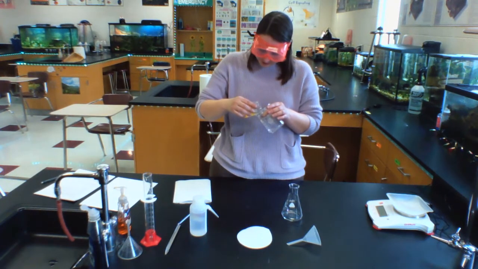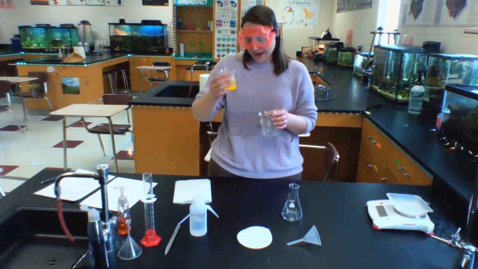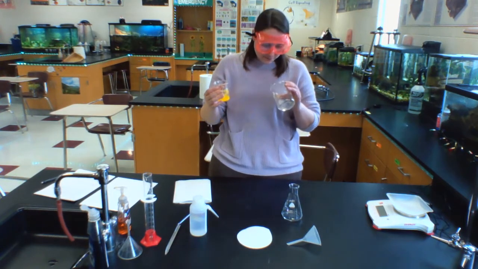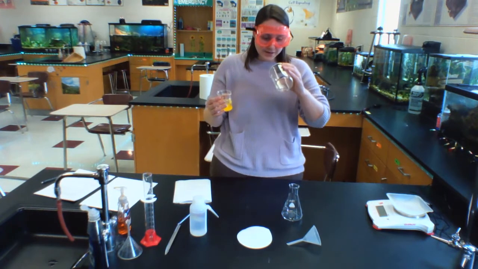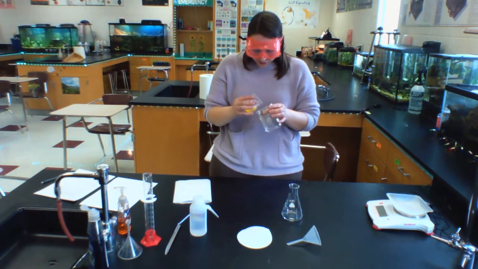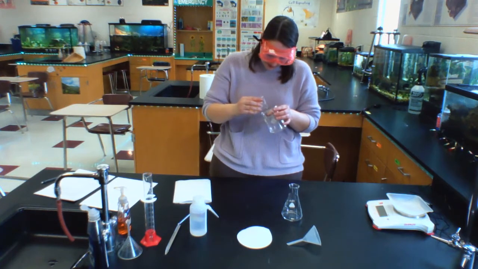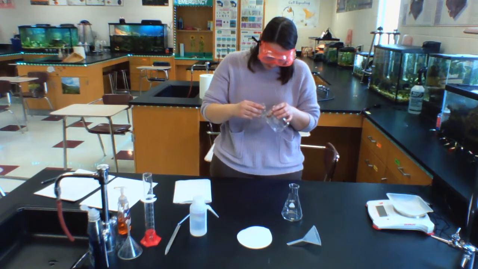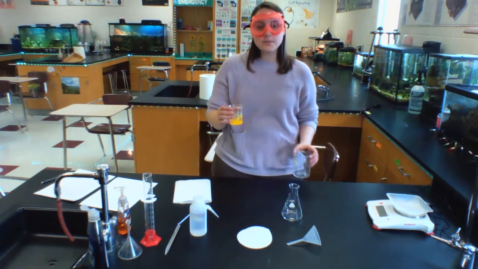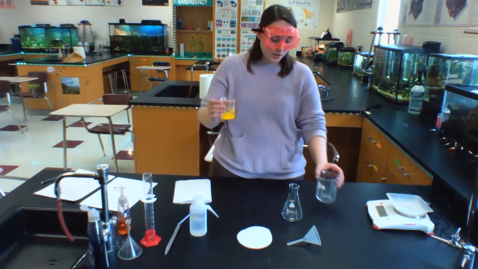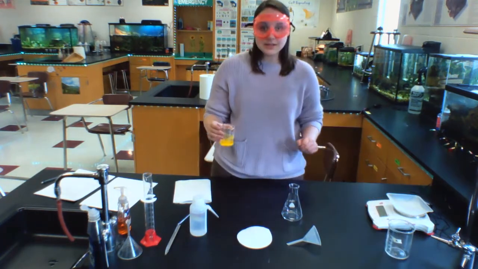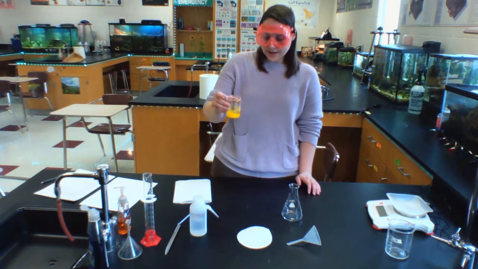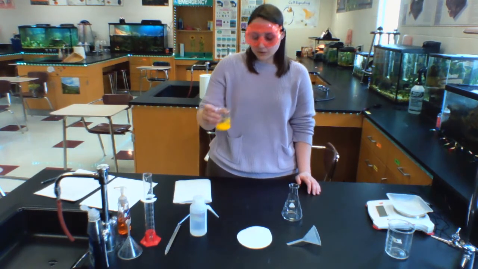And I'm trying not to end up losing any of my products here, because if I dump the products into this beaker, I will have lost them. But so far, I have not dumped any products into this beaker. I'm being very careful here. All right, I was getting to the point where the products were getting close to going into that beaker. And so I'm going to stop the decanting process and I'm going to begin the filtration process.